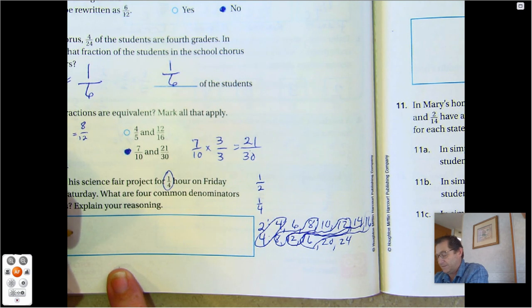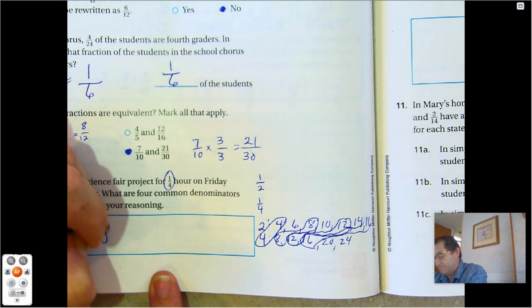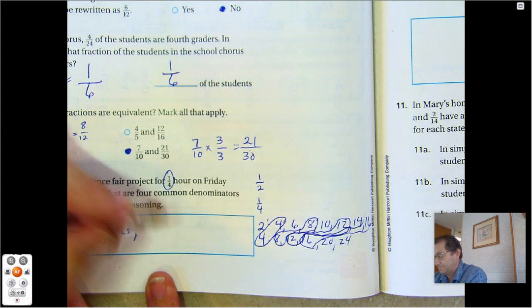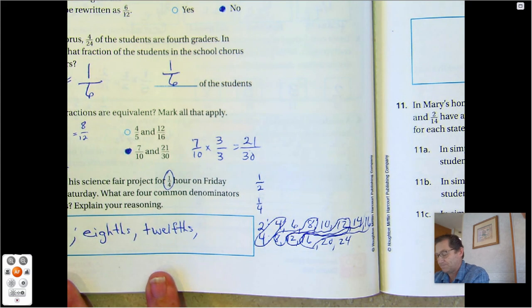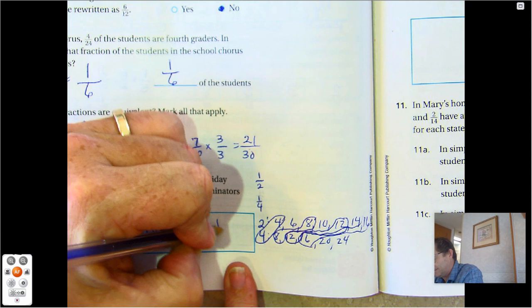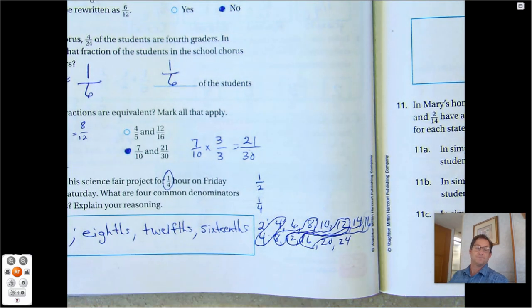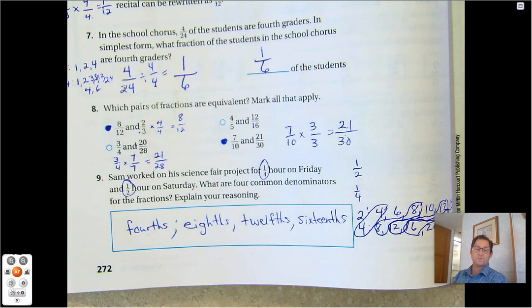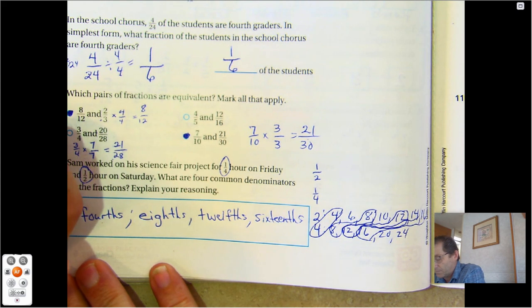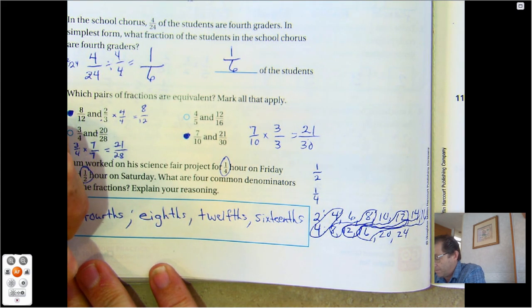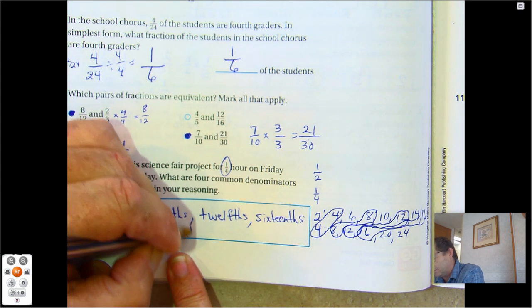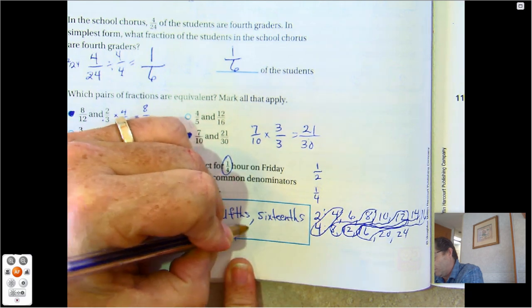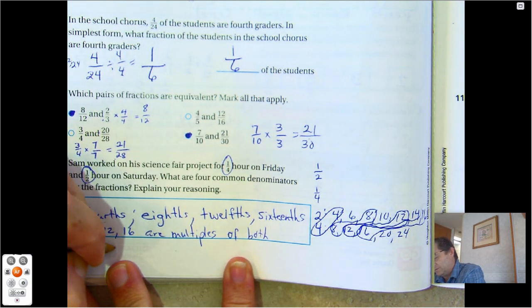Fourths, eighths, twelfths, sixteenths. Fourths, eighths, twelfths, sixteenths are common denominators. Explain your reasoning. 4, 8, 12, 16 are multiples of both 2 and 4.